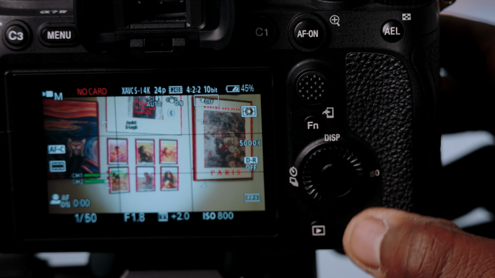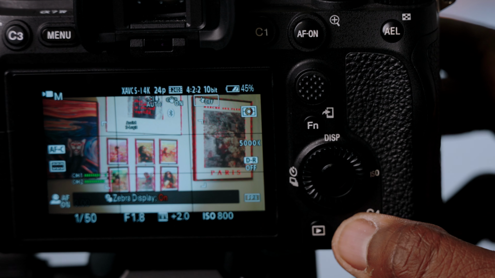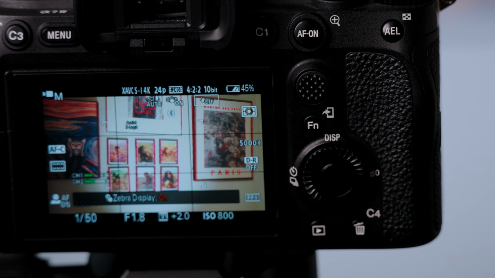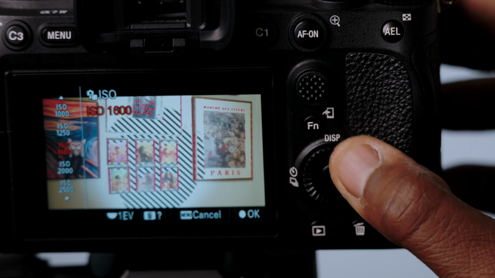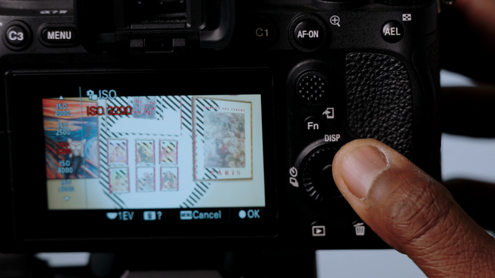So what that does is it helps me find out if anything is peaking, if anything is overexposed. So I'm gonna raise the ISO just so you can see what that's doing. Those zebras are letting me know that it is overexposed.